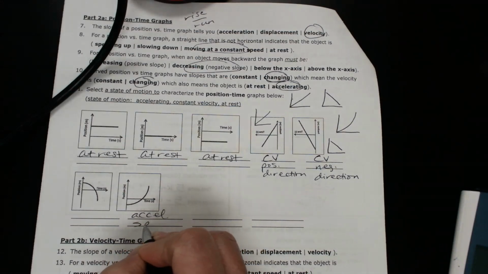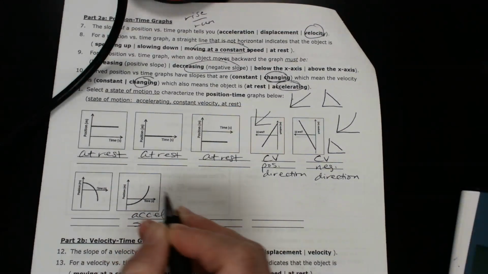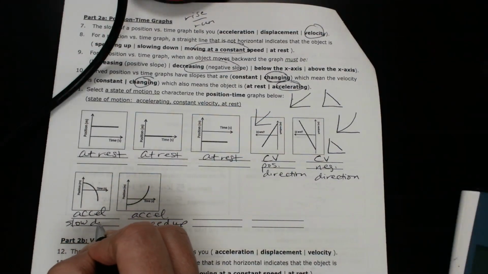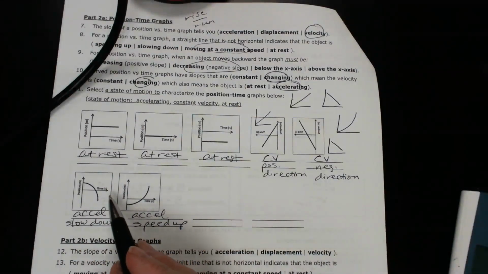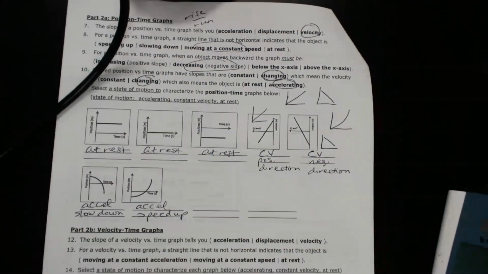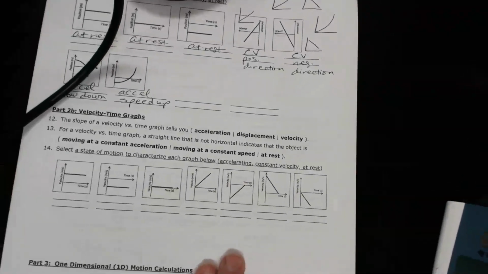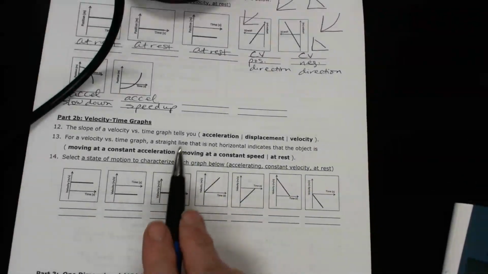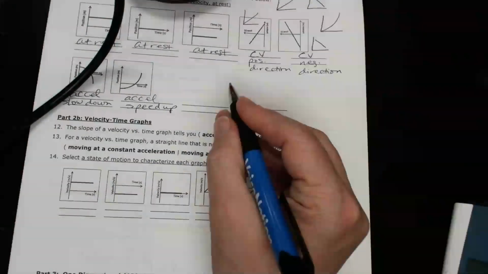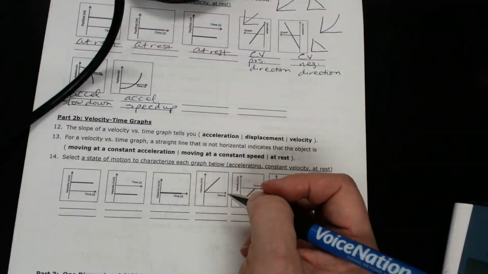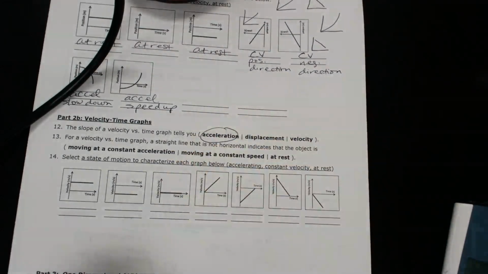This one's speeding up, and then this one is slowing down. But they're both accelerating because they've got the curves, okay? All right, then we looked at position versus time, and then we looked at velocity versus time. So with velocity versus time, your rise over your run is your change in velocity over your change in time, and that gives you acceleration, okay?